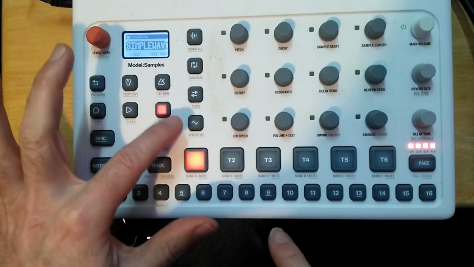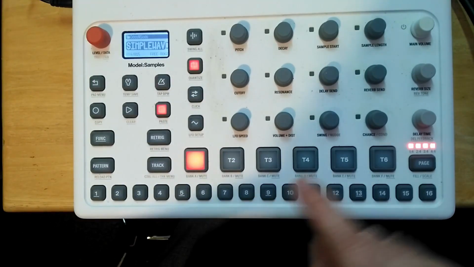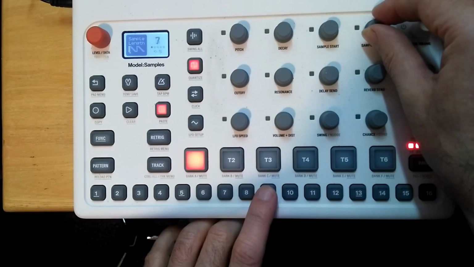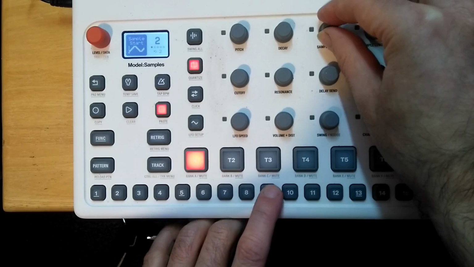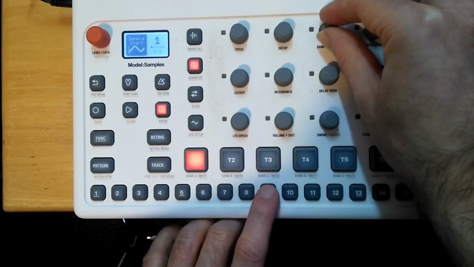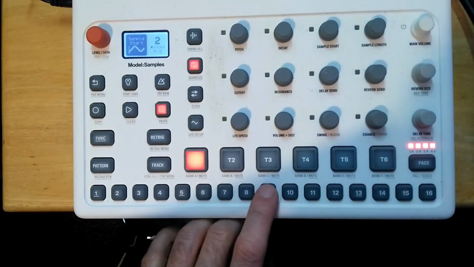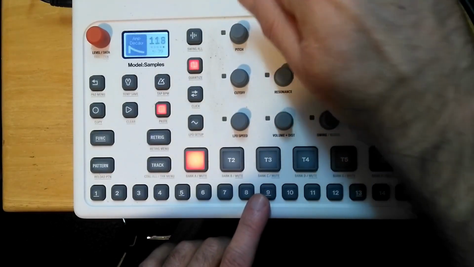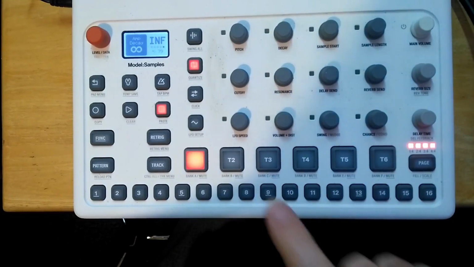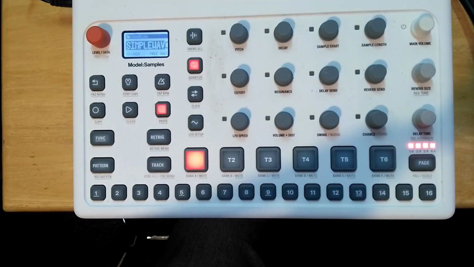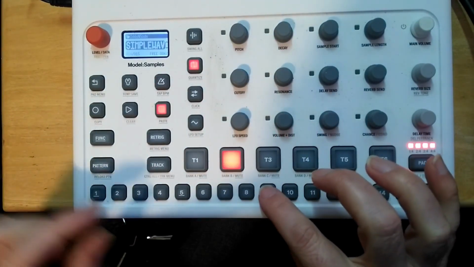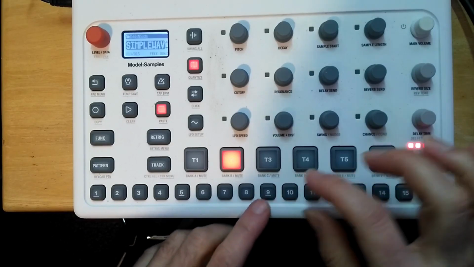The important things to remember are you need to press the loop button, and then tweak the sample start and the sample length parameters until you get a nice, pure, clean tone. The next thing you need to do is set the decay parameter to infinite. In that way, when you press the note, it will keep playing forever.